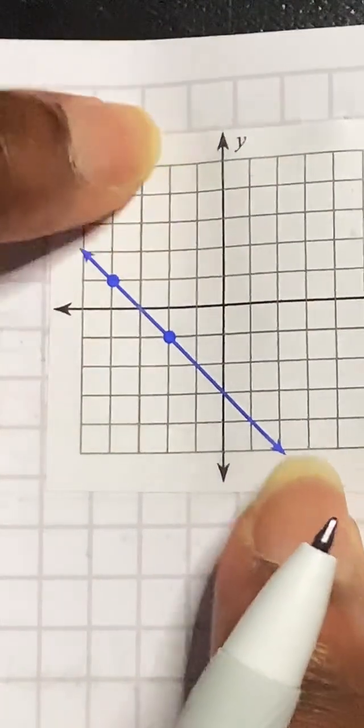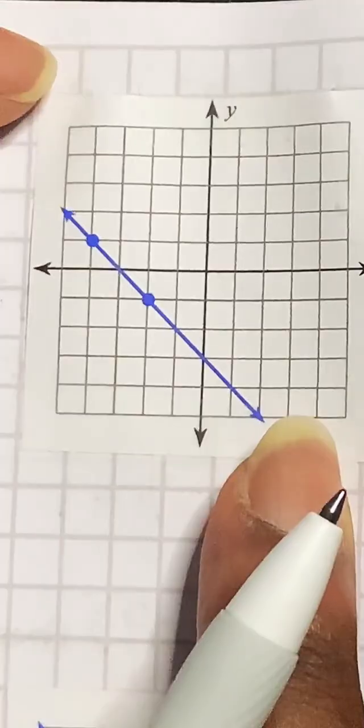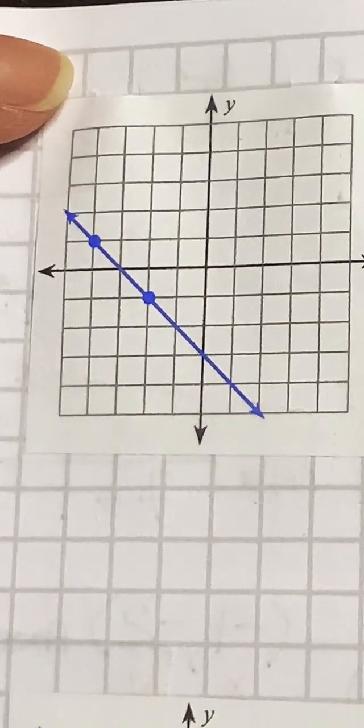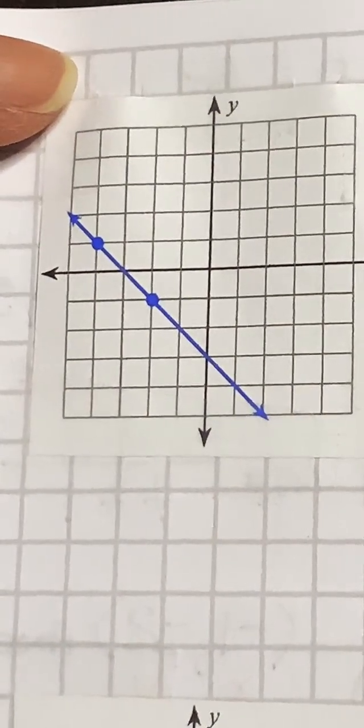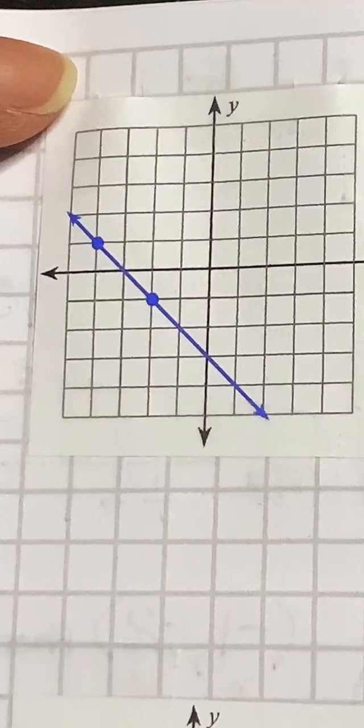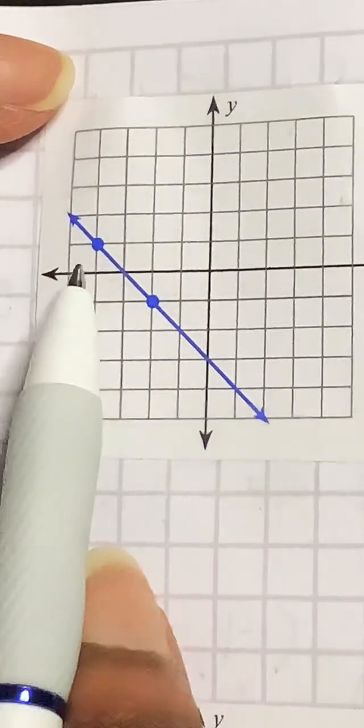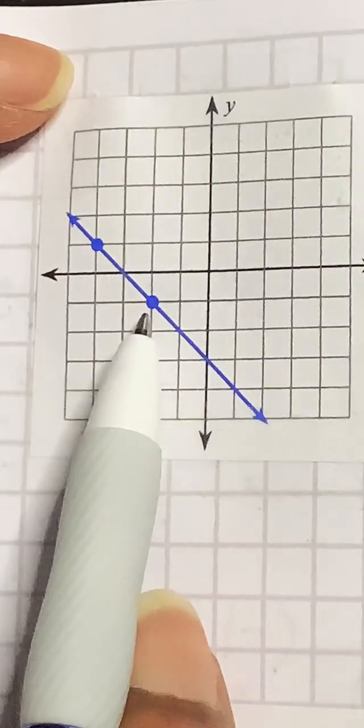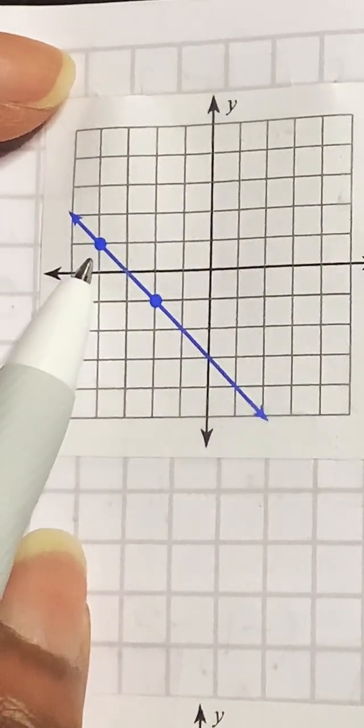All right. Same thing is happening for this one. And this one I'm going to show you 2 different ways. So we have 1 point and we have another point. So let's just say we wanted to start with this point.